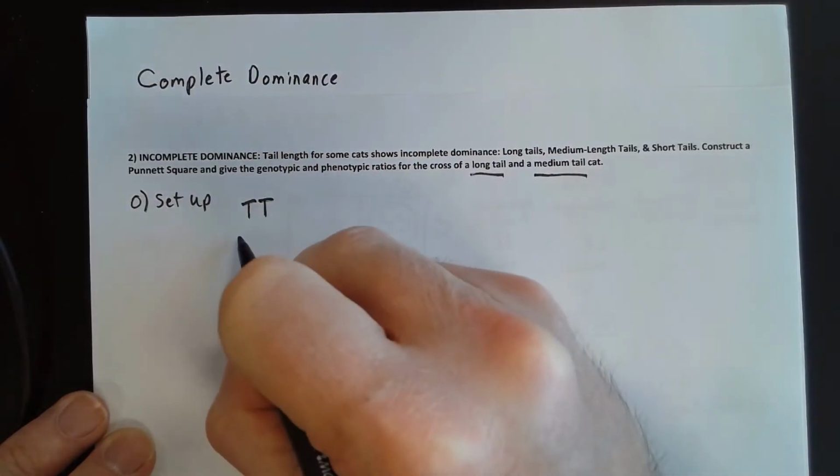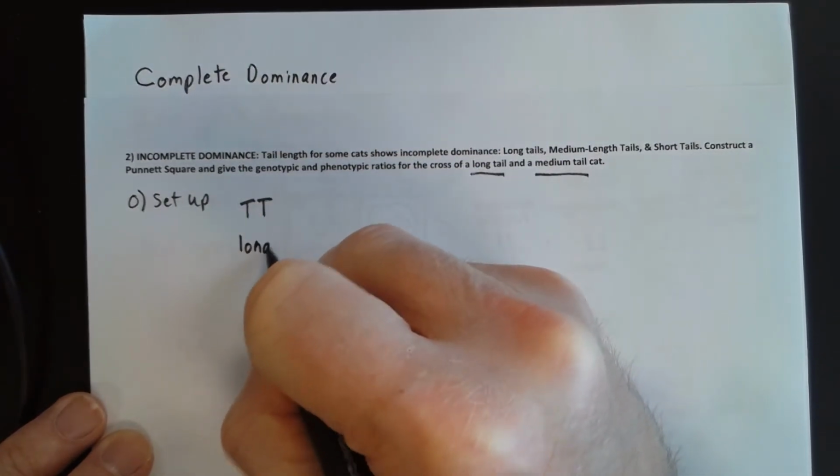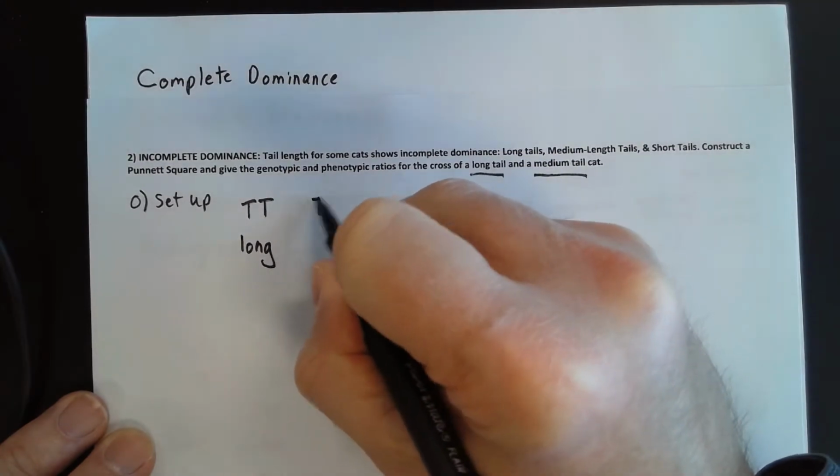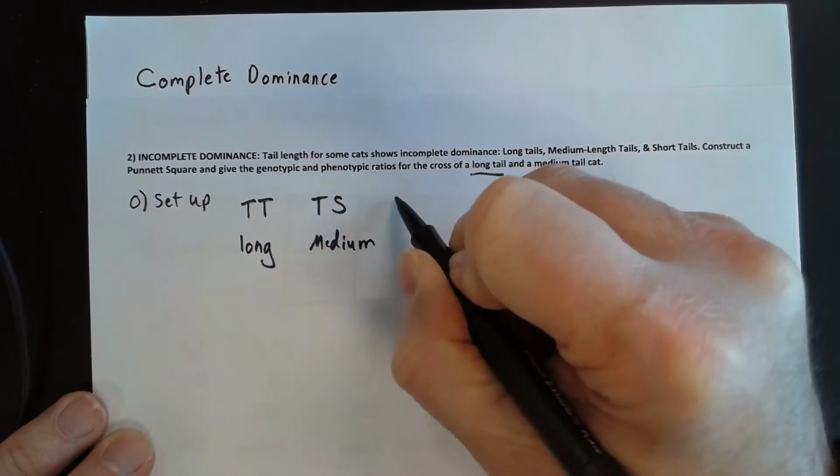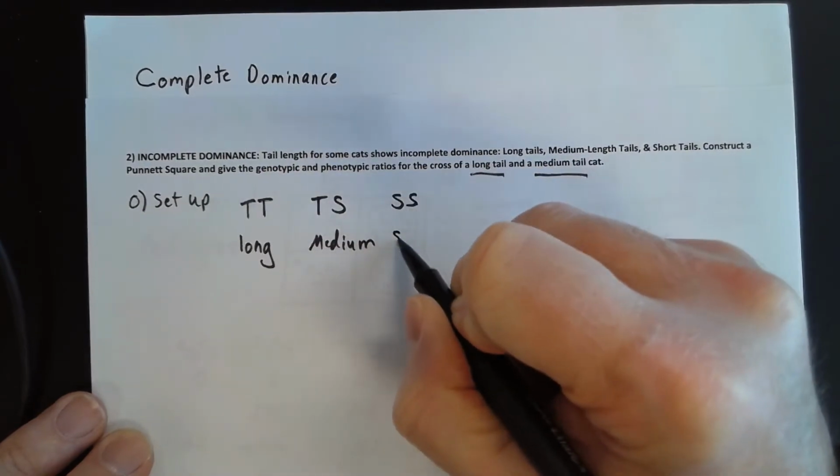TT is going to be long tail, and TS will be a medium tail, and SS will be a short tail.